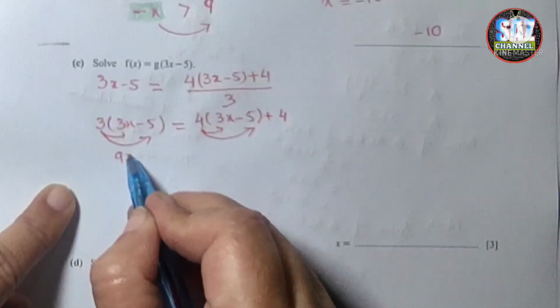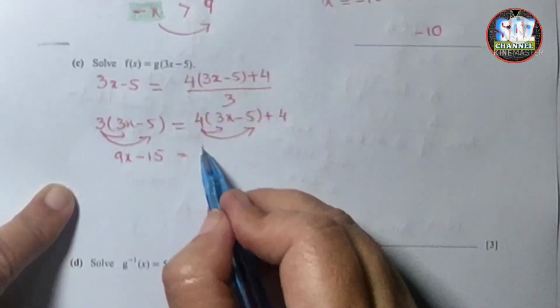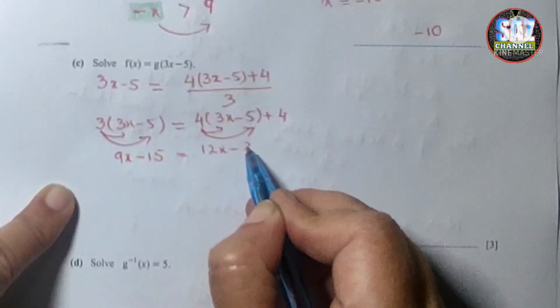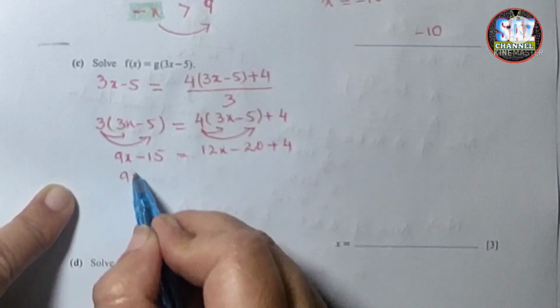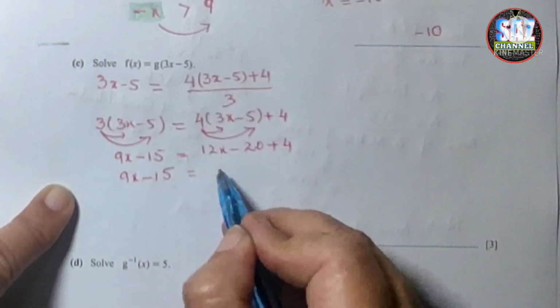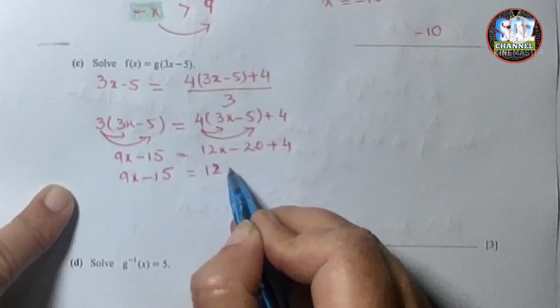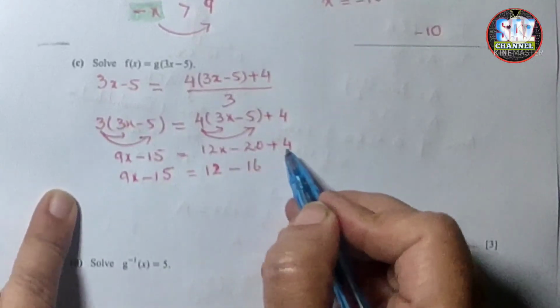This is 9x minus 15 equals to 12x minus 20 plus 4, and this will become 9x minus 15 equals to 12x minus 16.